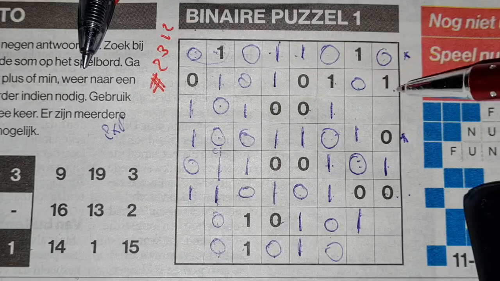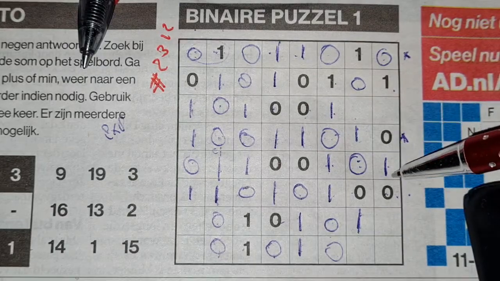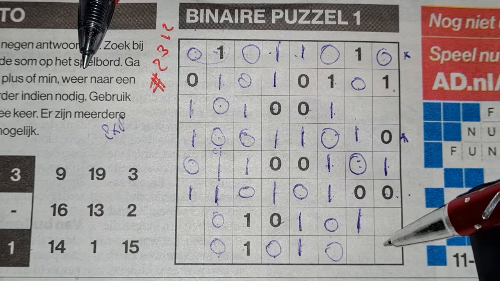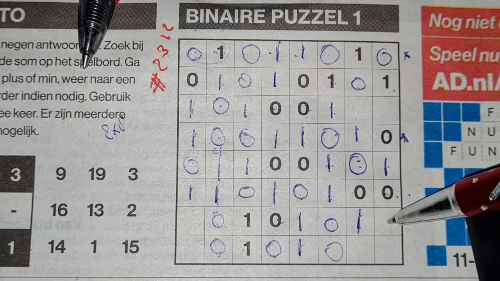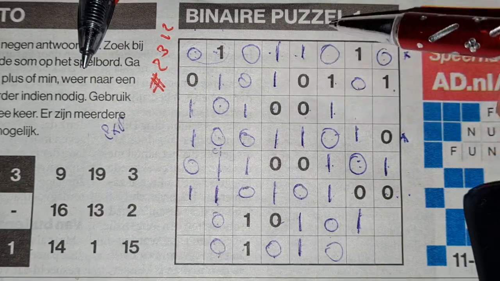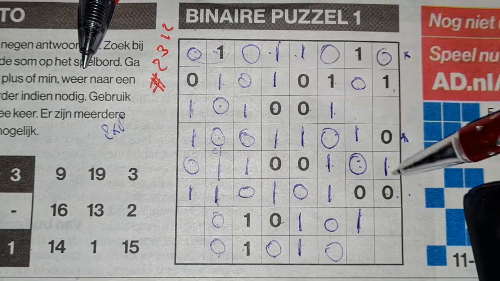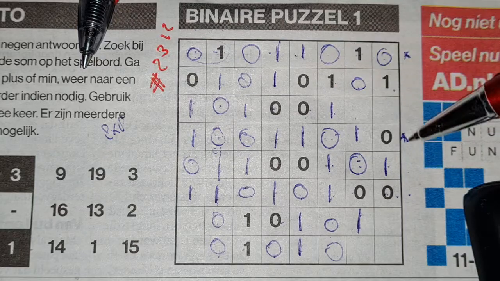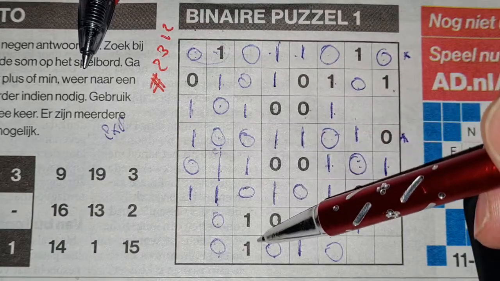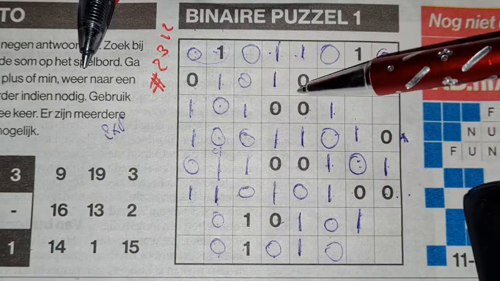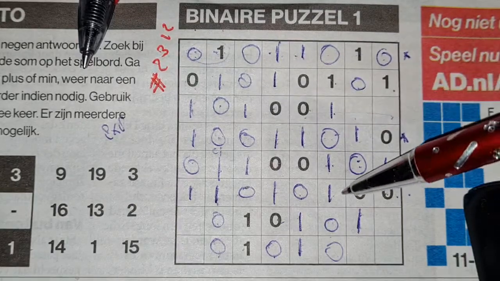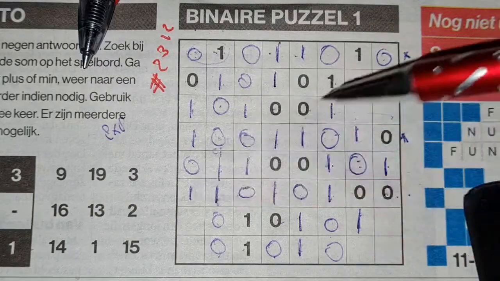No. 101. No 101. So I cannot compare this row, cannot this column.